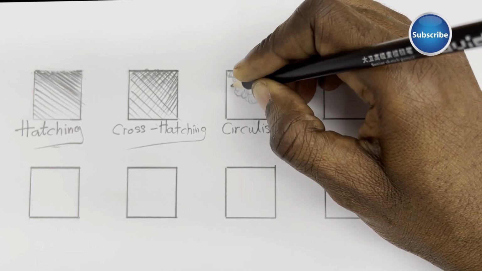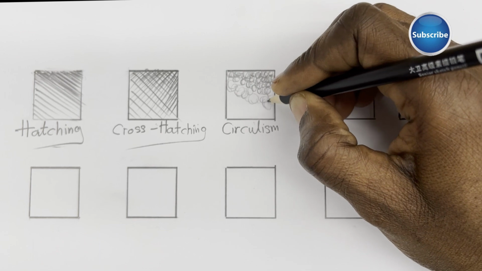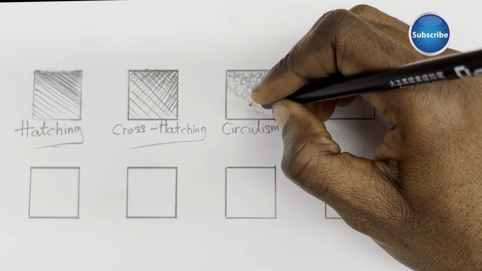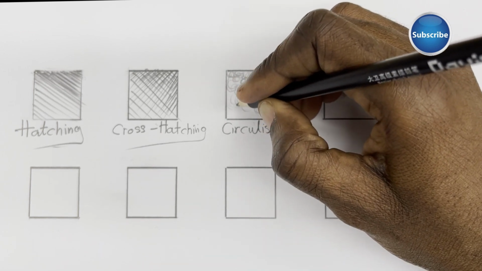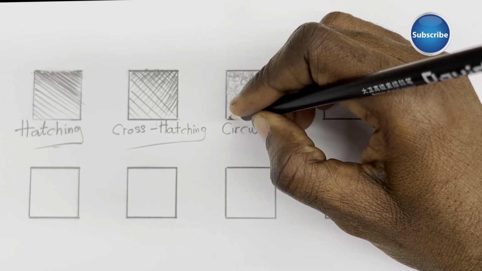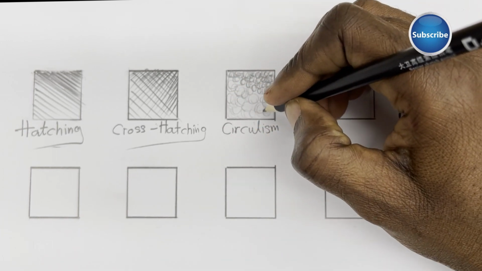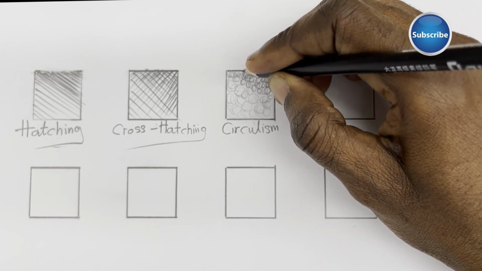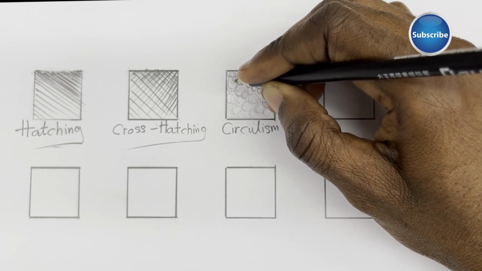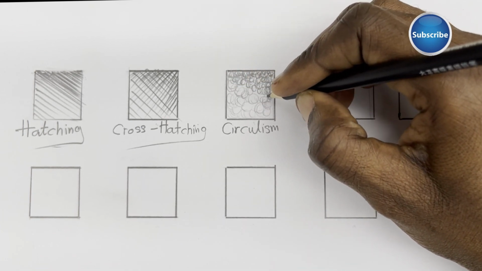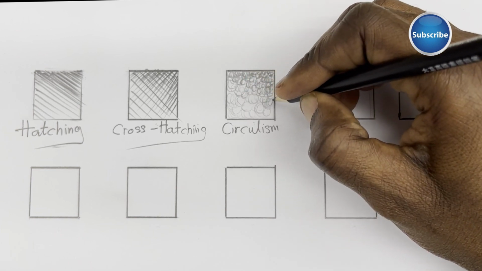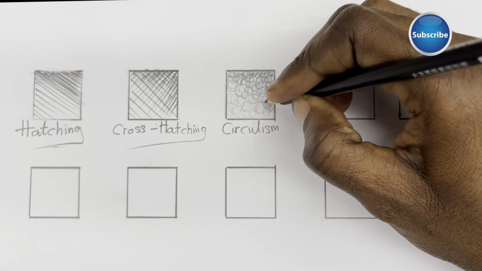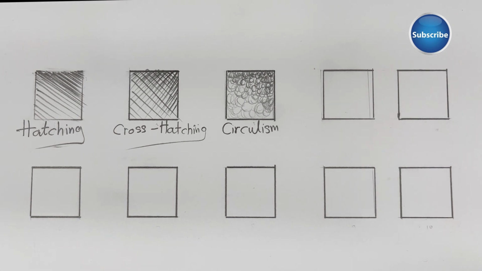It makes this area lighter. Okay, so that's Securism.